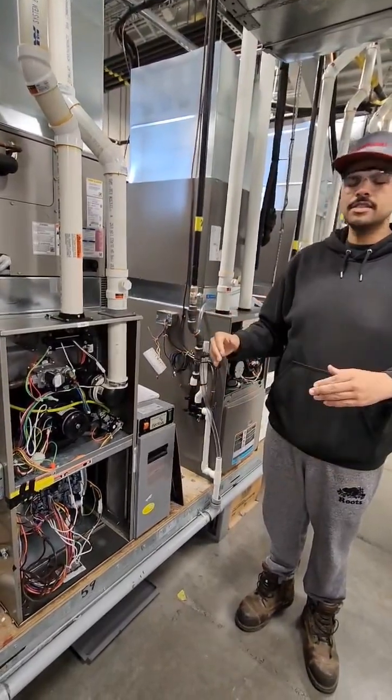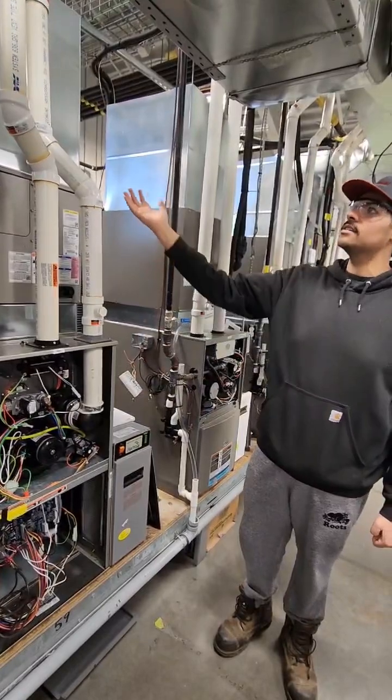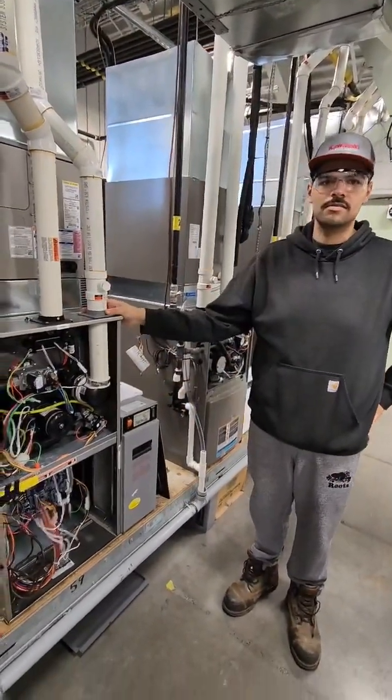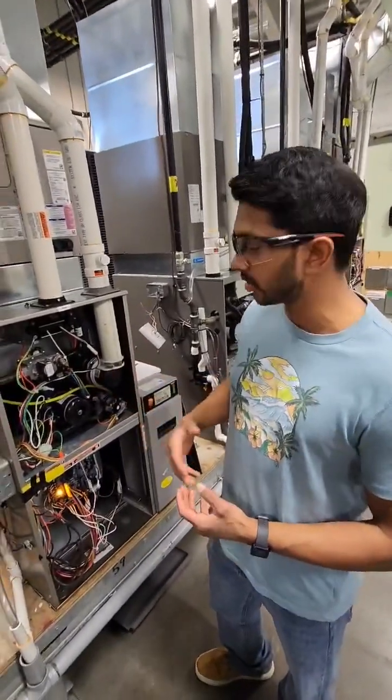After that, once your heat is satisfied, so you set your thermostat to 30, whatever, you get to 30, it satisfies. The process goes down backwards. Your blower stays on a timer, and lets the excess heat come out, and then that is the process of your furnace.